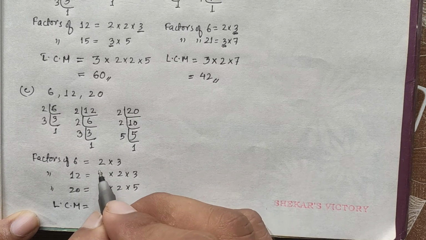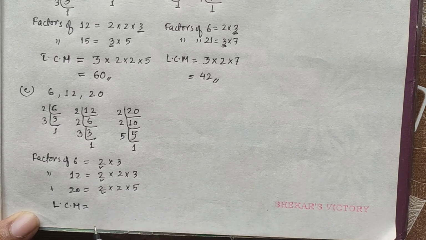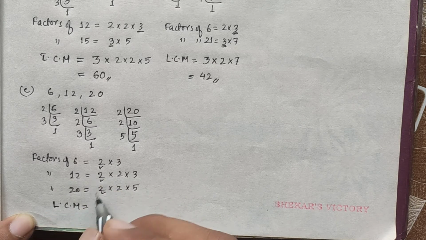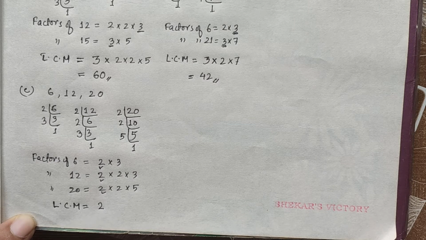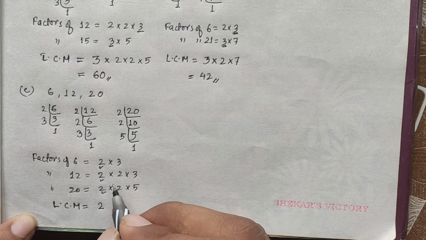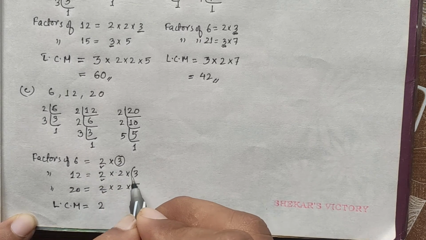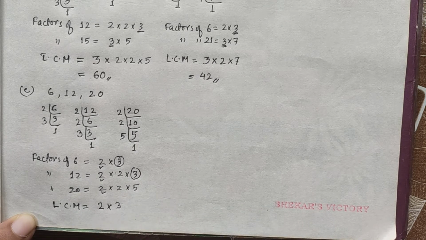Any guess? So first we will see their common. 2 is common in all the terms, all the numbers. In 6, 12 and 20, 2 is common in all of them. So we will write the common. And now, if there is any common in only 2 terms, like 3 is common in 6 and 12 only, we will write it also, if there is any common in only 2 terms, not all 3 terms.